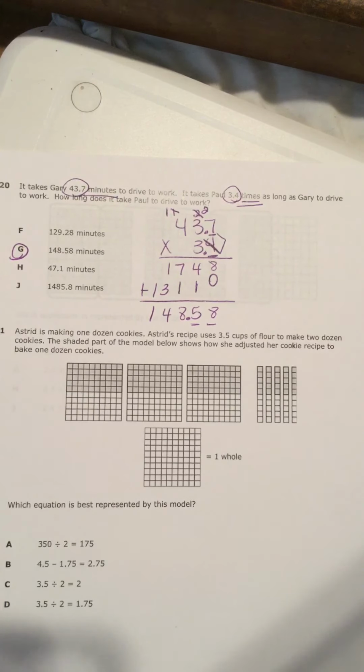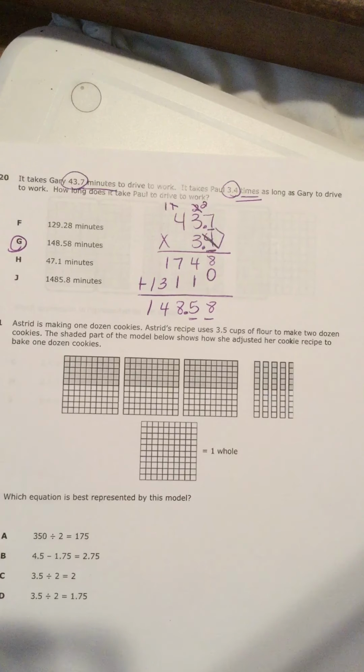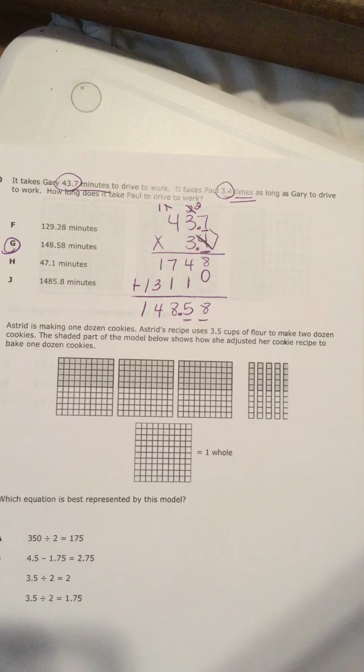All right, number 21. Astrid is making 1 dozen cookies. Astrid's recipe uses 3 5/10 cups of flour to make 2 dozen cookies. The shaded part of the model below shows how she adjusted the cookie recipe to bake 1 dozen cookies. So which equation is best represented by this model?